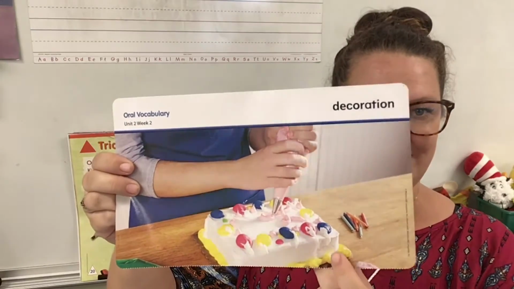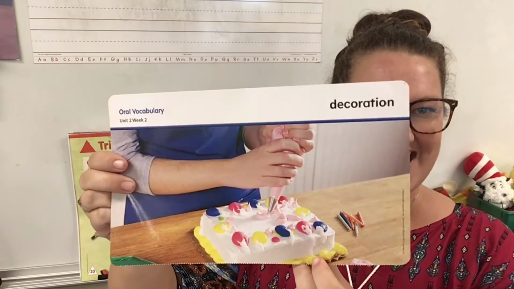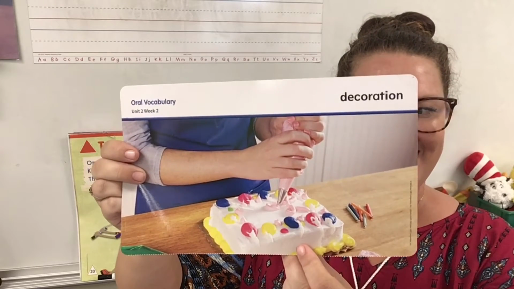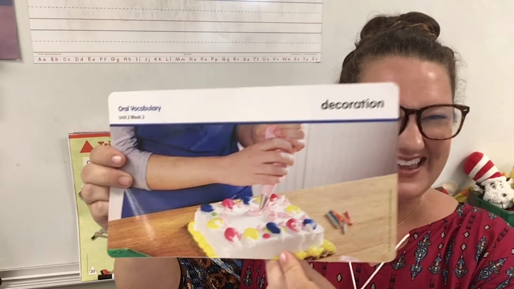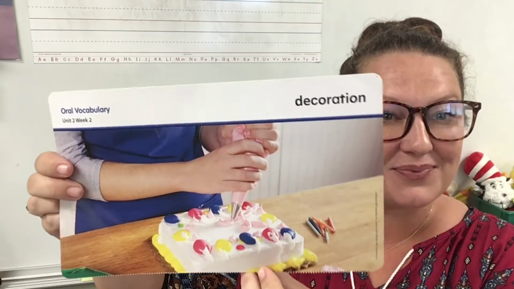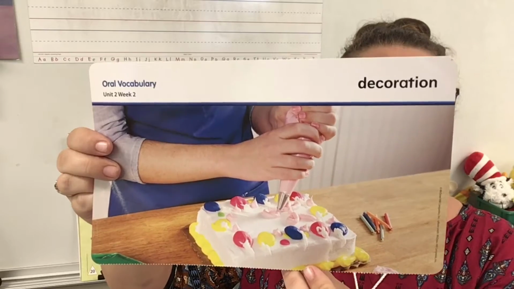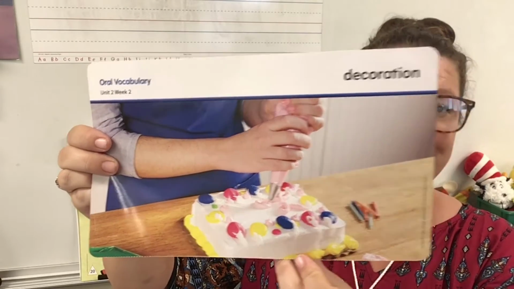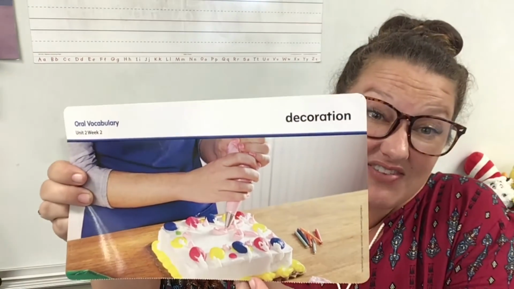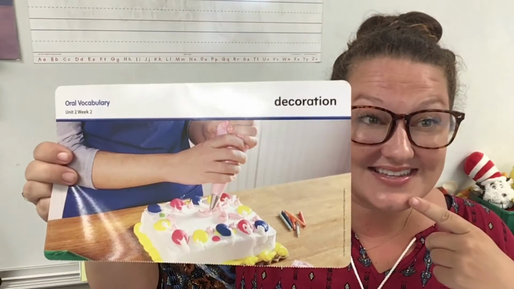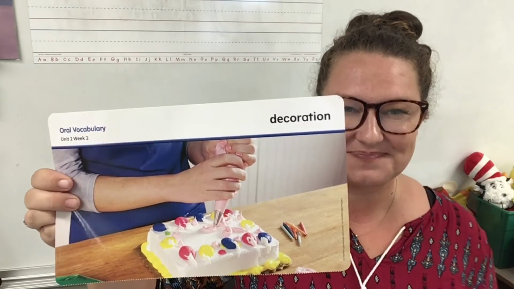In this picture, the boy is adding colored frosting in different shapes to the cake. It's making it look nice and colorful and pretty. He put yellow, pink, and blue decorations on the cake. Maybe those are his favorite colors. So this word, say it with me, is decoration.